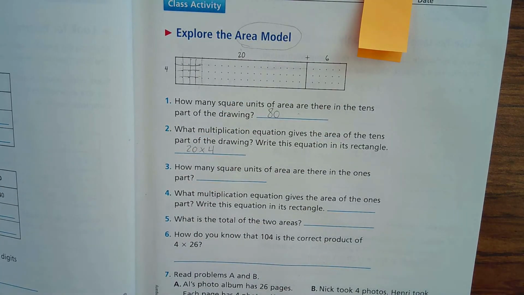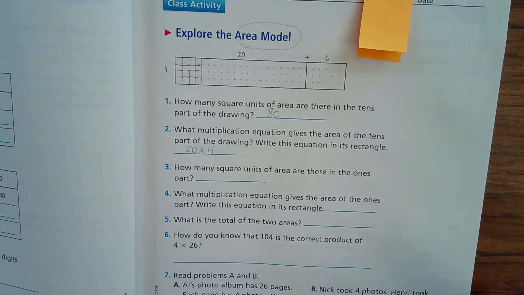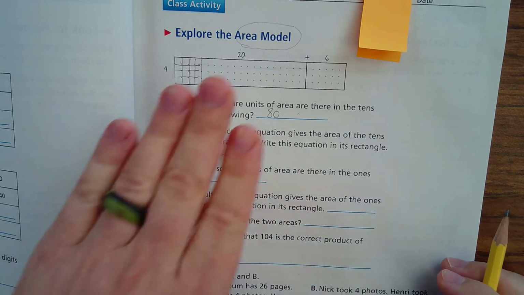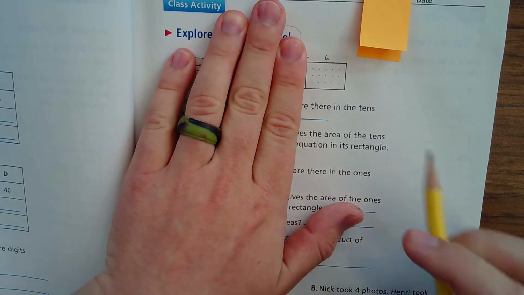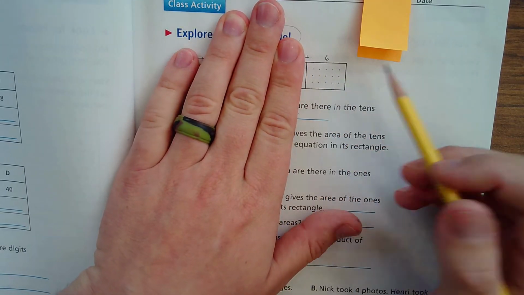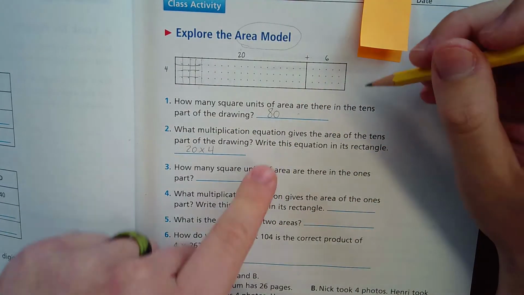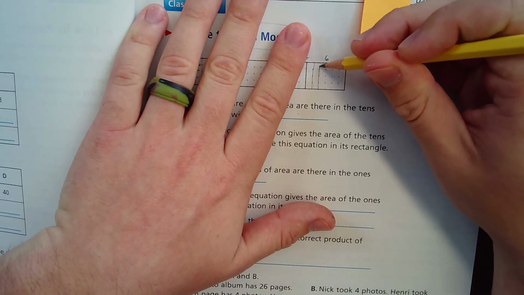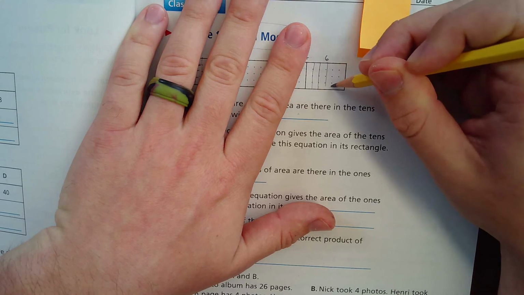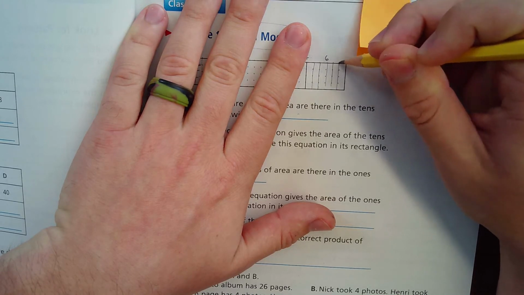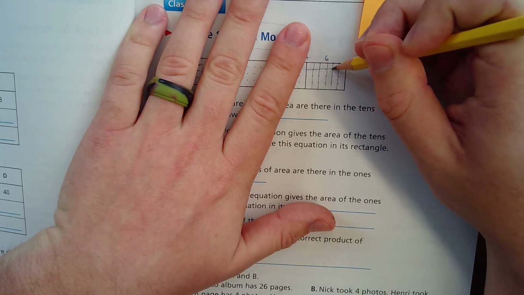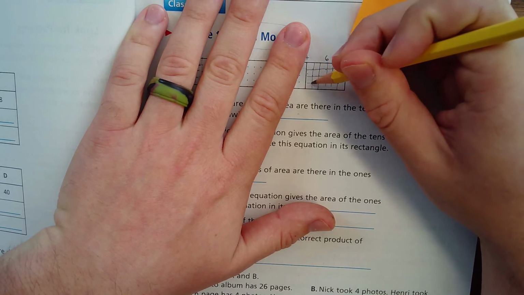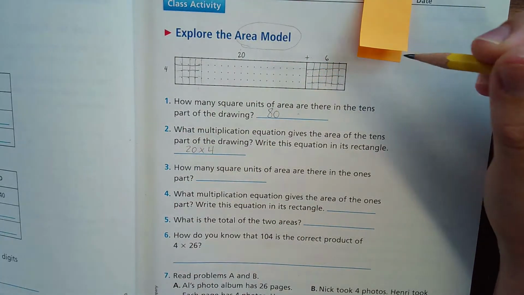Okay. How many square units of area are in the ones part? So now we're looking at this one over here. We're looking at this plus 6. This is the ones part, and it's asking us how many units are in this. So we could do our little boxes here and count all these up. But here's an easier way to do it.